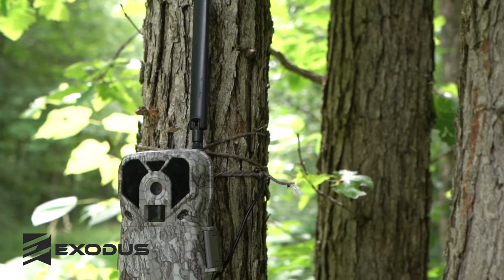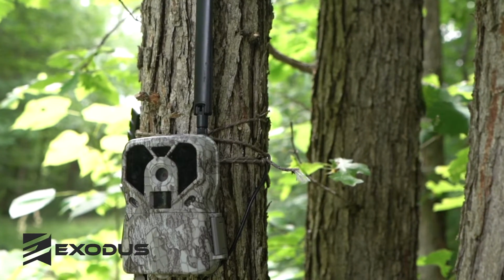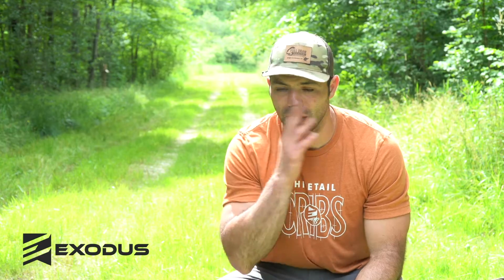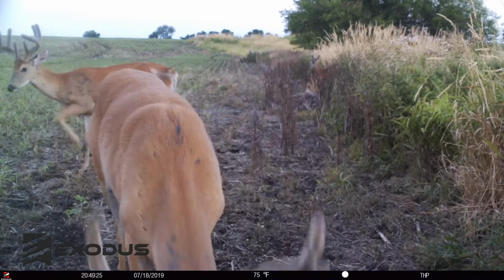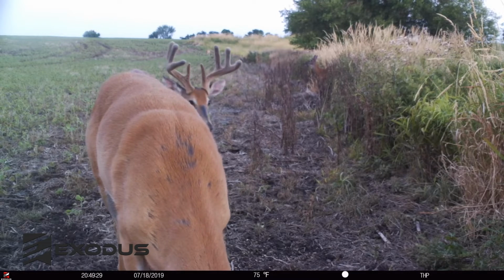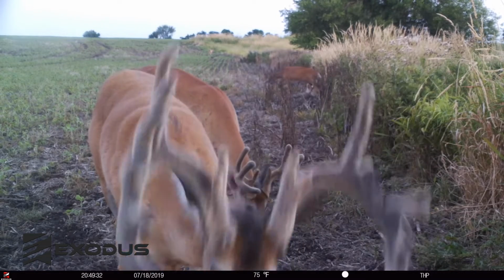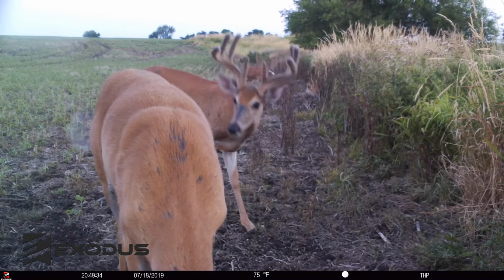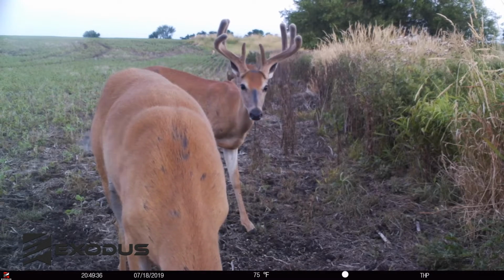So yes, you're going to look at all the standard trail camera specifications. You're going to look at trigger speed. You're going to look at the trigger delay. You're going to look at the mode options, whether it has photo, video, or time-lapse modes. Flash range, detection length, recovery times. You're going to look at all that basic stuff.